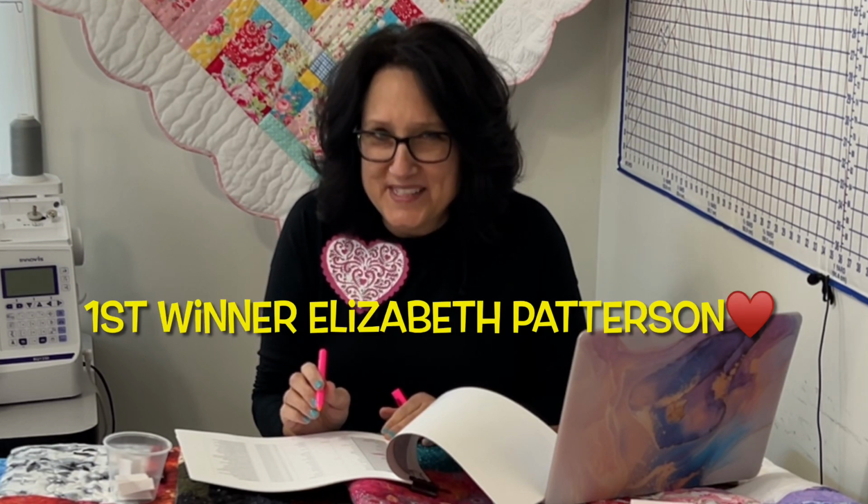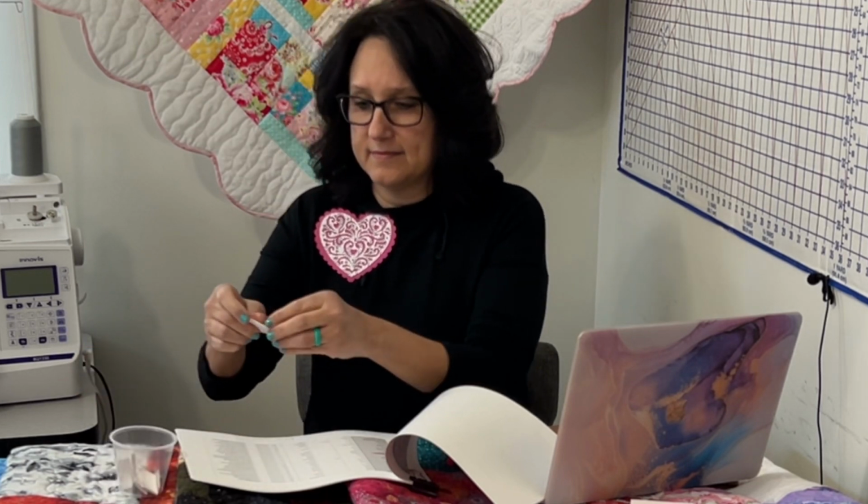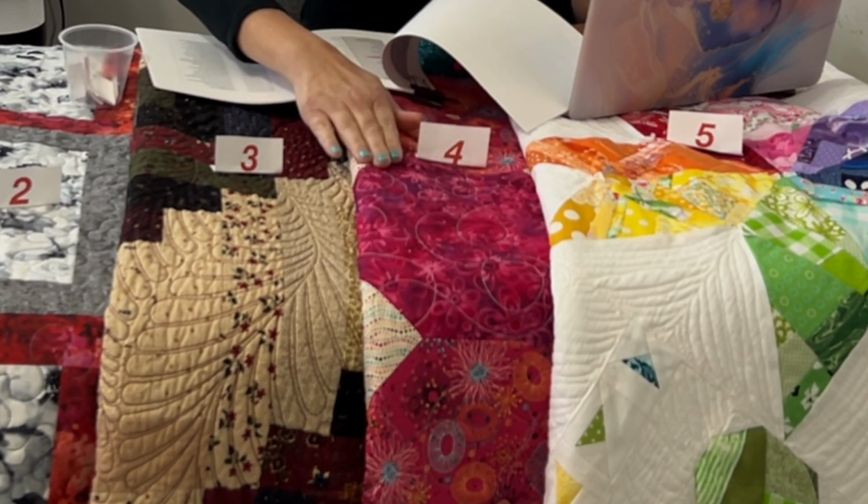Elizabeth Peterson. Yay. All right, Elizabeth, let's see which quilt you won. Elizabeth Peterson just won quilt number 4, which is So Becca's quilt right here.